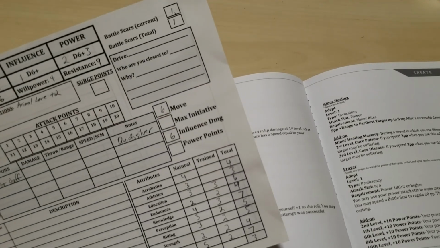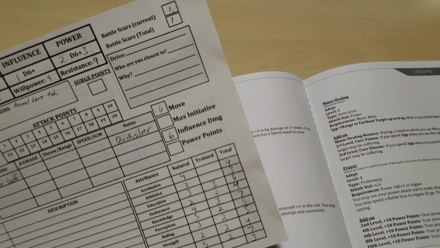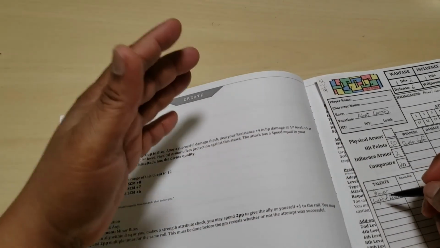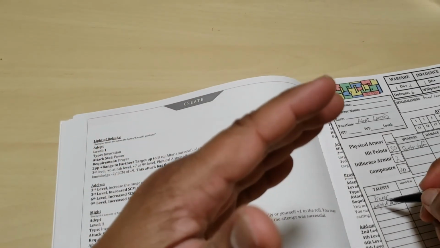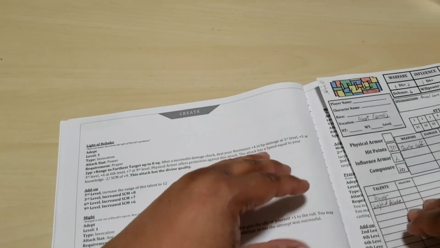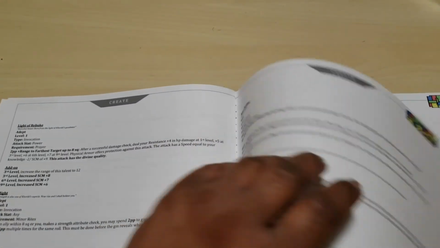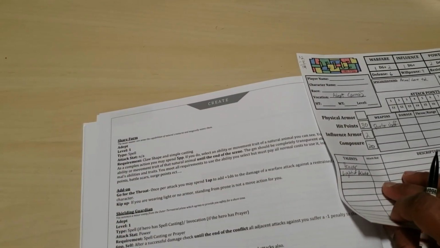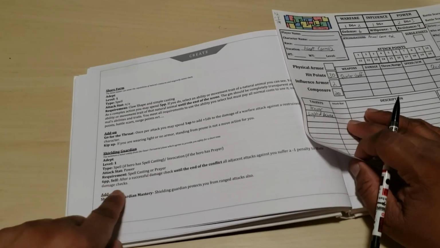Then I think I'm also going to want a defensive talent or invocation. I shouldn't call them spells, because cyphermancers use spells; priests and shaman use invocations. And I think I'm going to do Shielding Guardian. Shielding Guardian is right here. So Shielding Guardian, 6 power points, and self.